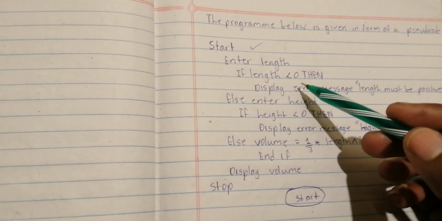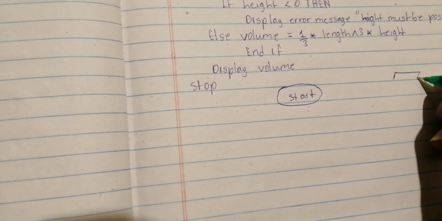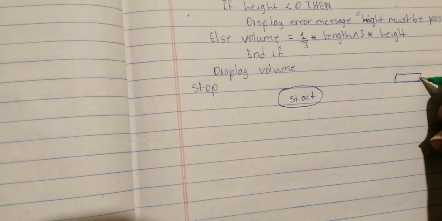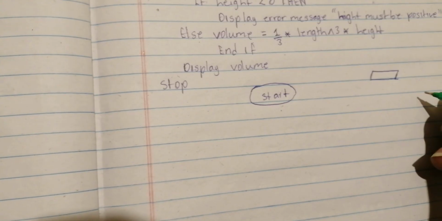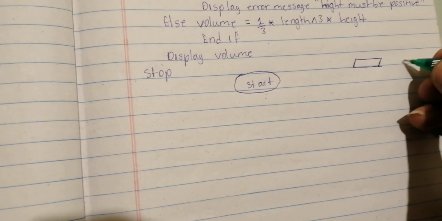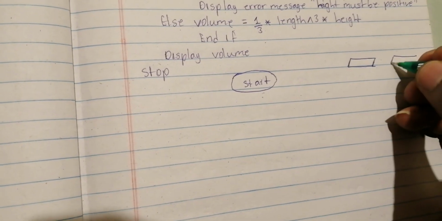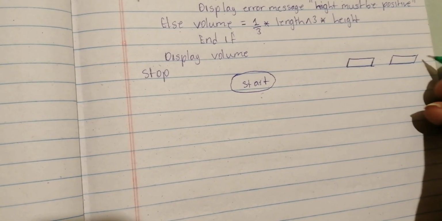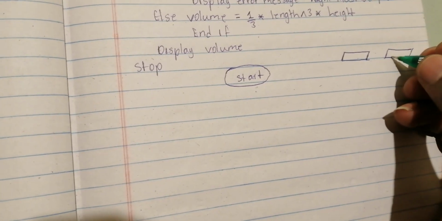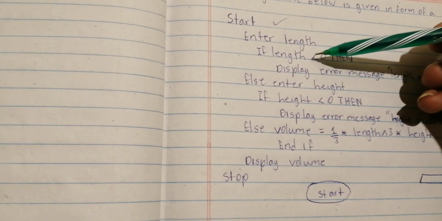So you are done with this start, and then we move on to the next step, which says enter length. Enter is associated with a parallelogram. So input and output are associated with a parallelogram. Whenever you see enter, it's an input, and display is an output. Enter is an input, display is an output. All these are associated with a parallelogram, like that. So here it says enter length.